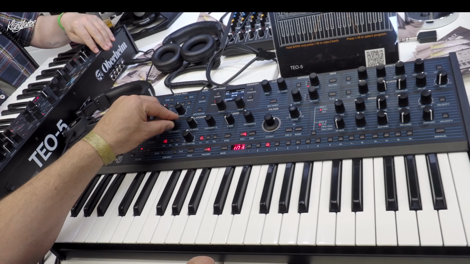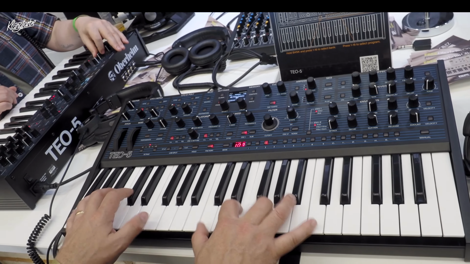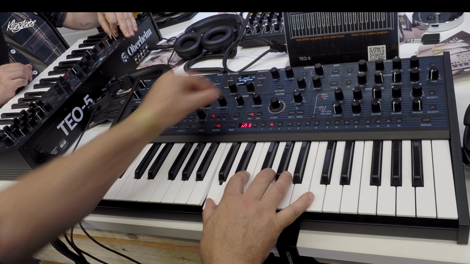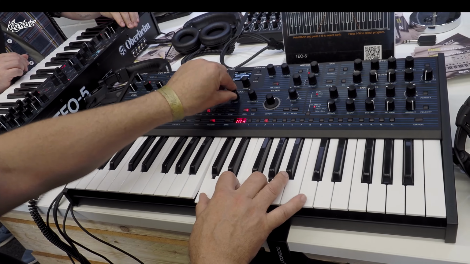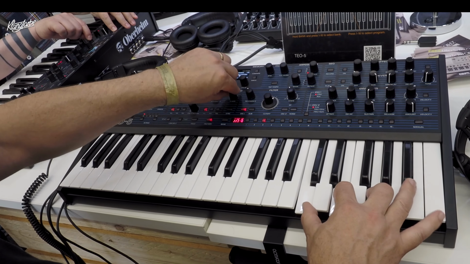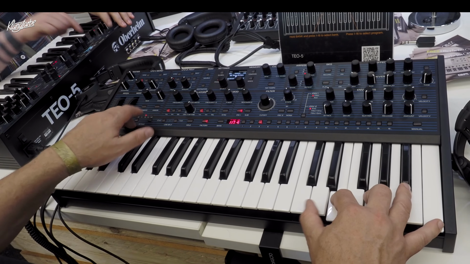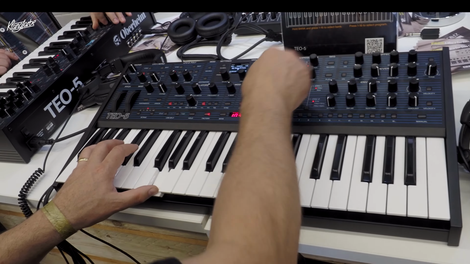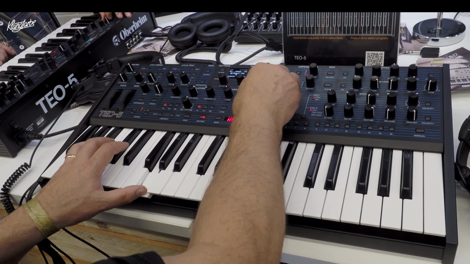So let's just get a little patch set up. So I'm going to go for this. So we've just got a nice kind of triangle waveform, and as I increase this now, again, we can use the filter here, just maybe bring up that sound.